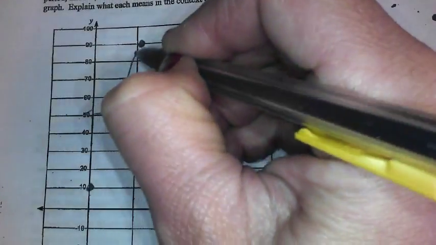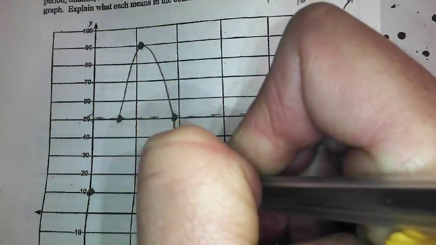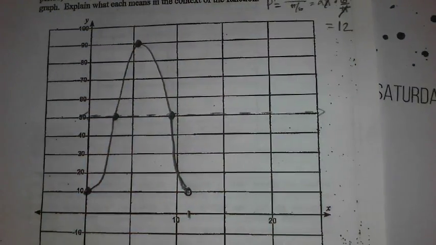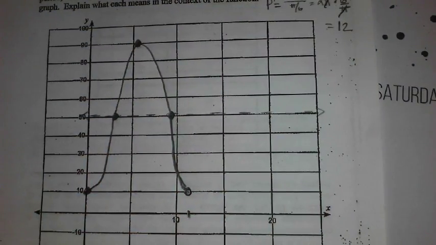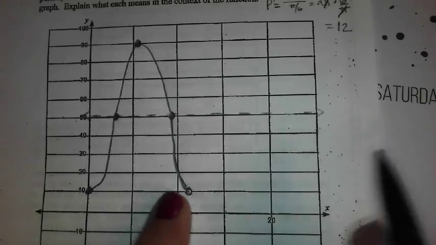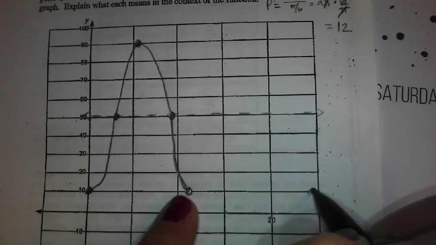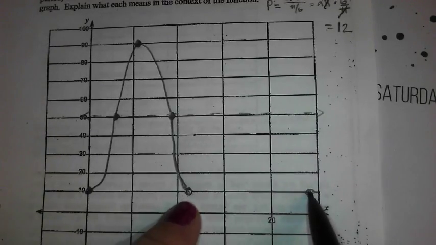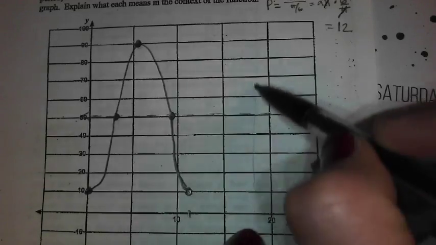So here is just one cycle. And I need to do one more because they said from 0 to 24. So again, this one's starting at 12, ending at 24. What's halfway between 12 and 24? 18. So at 18, we're going to reach our maximum.